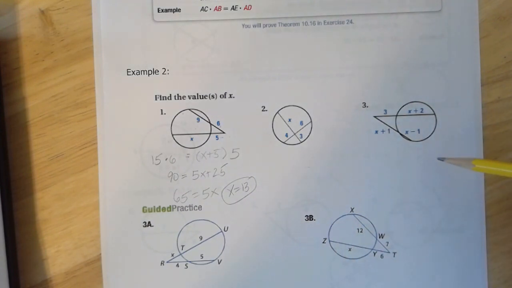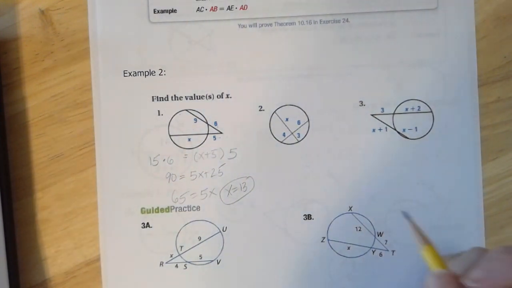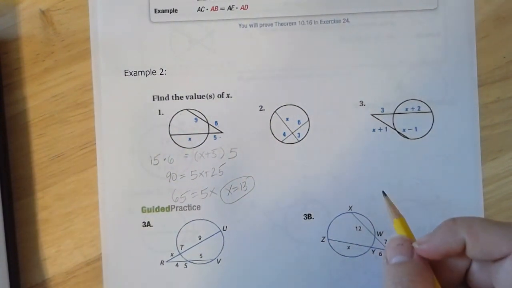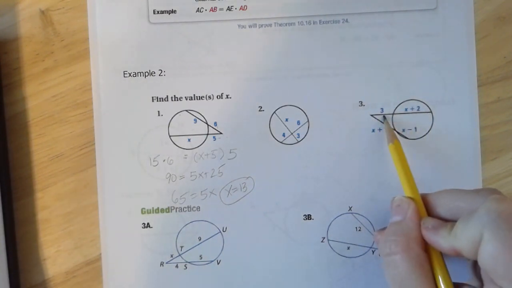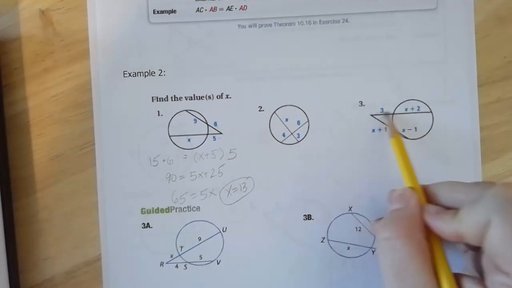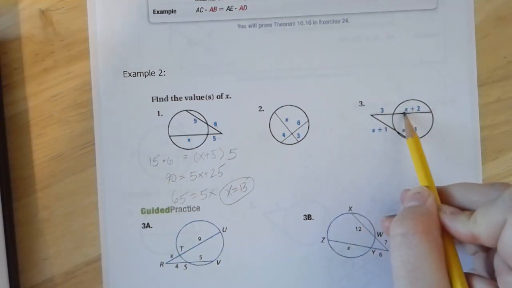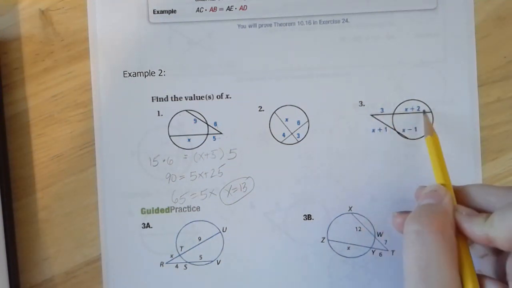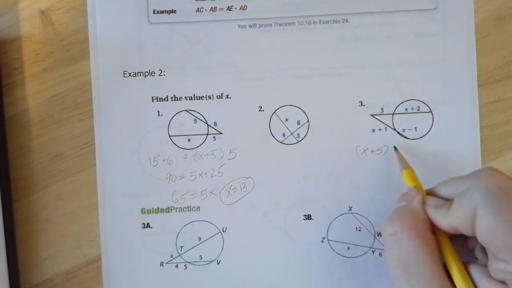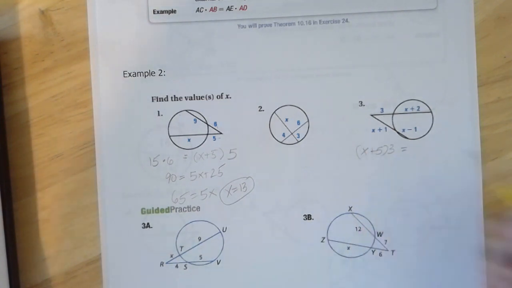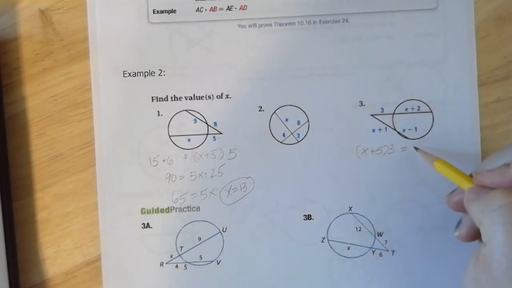We're going to do this one as well. This one is a tad longer of a problem, so make sure you write a little small and leave some space. Remember the formula. It's the whole line times the exterior. The whole line is x plus a 3 and a 2 makes 5, times the exterior of 3. This one is the whole line.